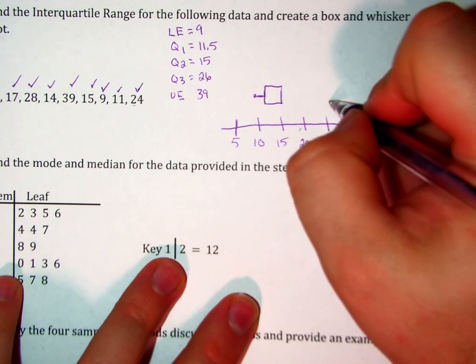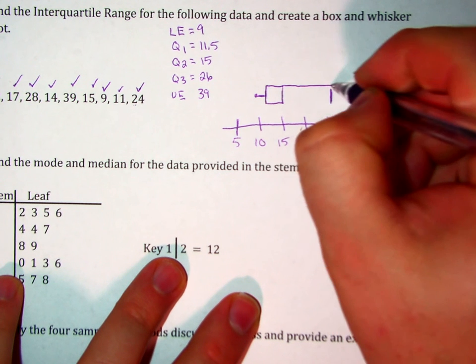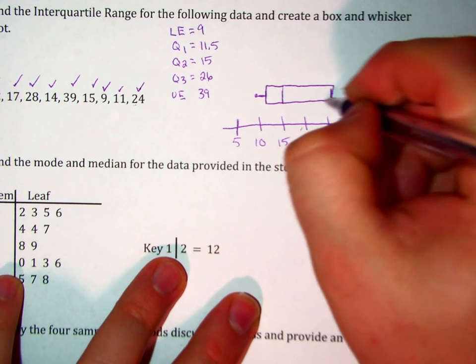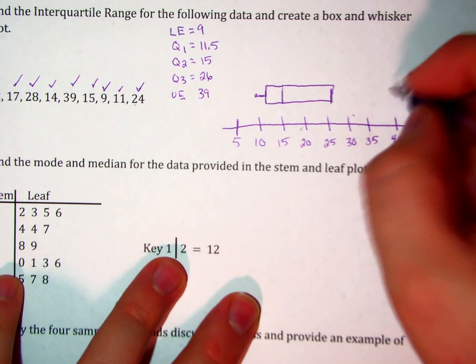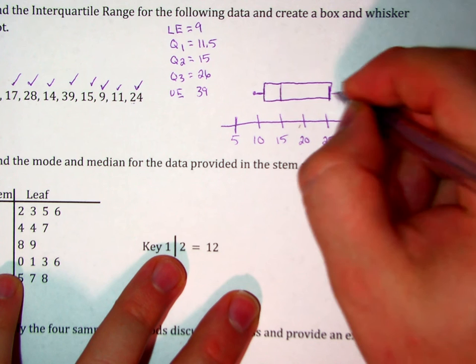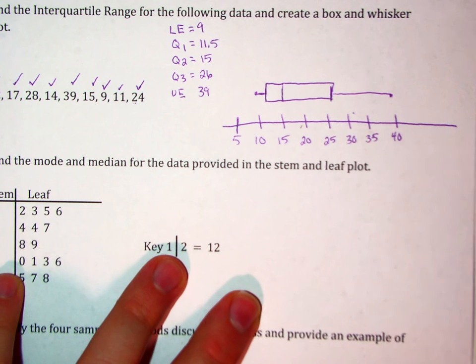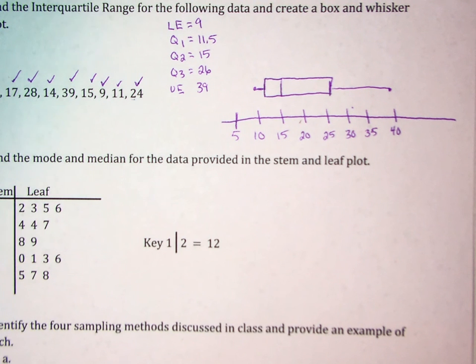My Q3 of 26 would be just above 25. And my upper extreme of 39 would be somewhere way up here. And so now I would have a box and whisker plot that represents the data given.